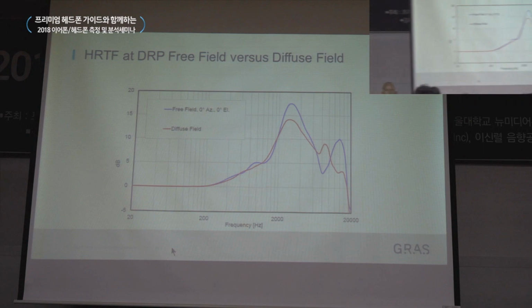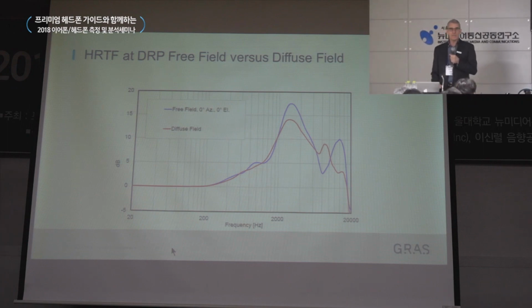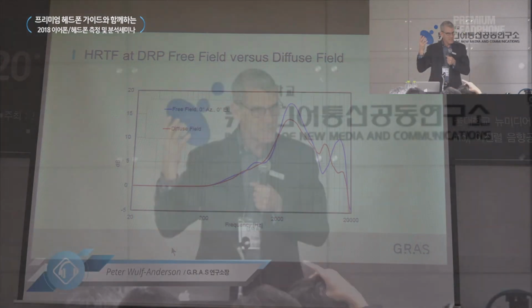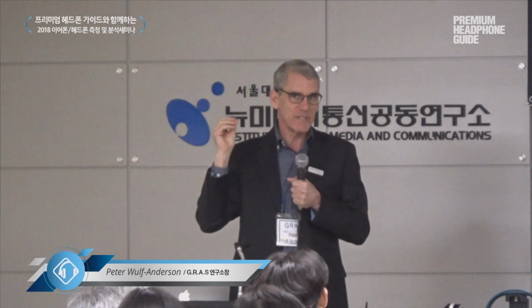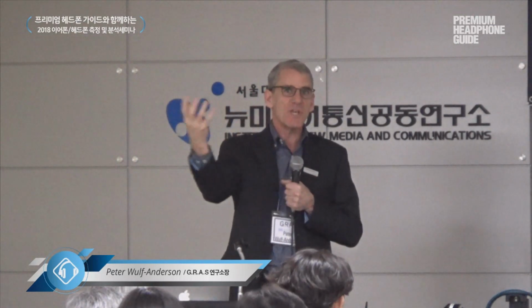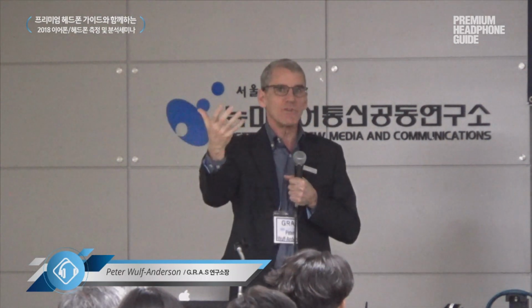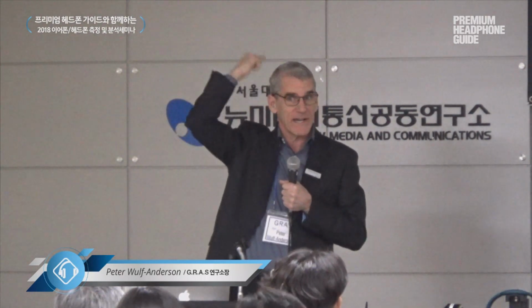Also, when you talk about head-related transfer function, you can either talk about the, you could say, 0 degree, where you have the sound coming in from the front to the head, or you can talk about the diffuse field head-related transfer function. The reason for the diffuse field is that normally when you have a listening experience, you also have a lot of reflections from walls, from back.